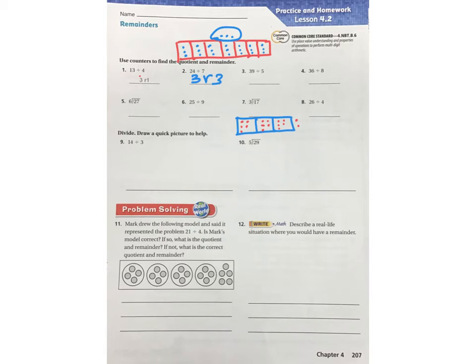So now I have to look in each box. How many was I able to fit in each box? 5. Yep. 1, 2, 3, 4, 5. So the answer is 5, remainder 2. Good. So 5 were able to fit in each box. 2 were left out. So those are the remainders. So the answer is 5, remainder 2.